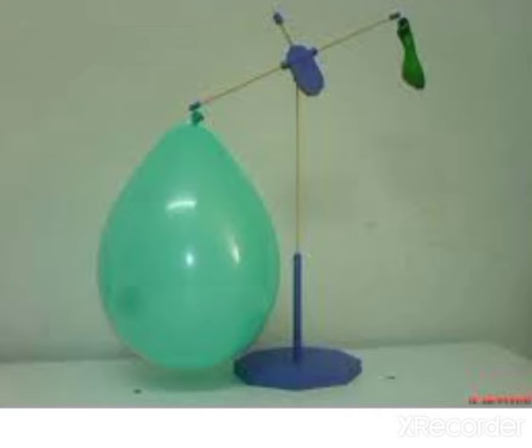Then we tie an inflated balloon at each end and adjust the position of the balloons to balance the ruler. Now, when we remove one of the balloons or blow it up, we observe that the side of the ruler with the inflated balloon comes down. This proves that air has weight.